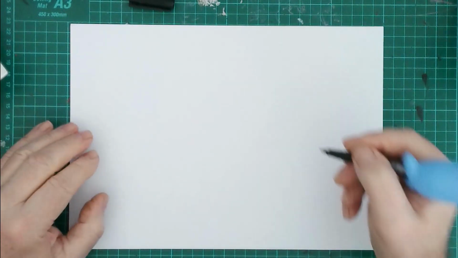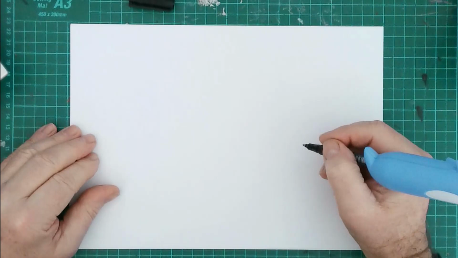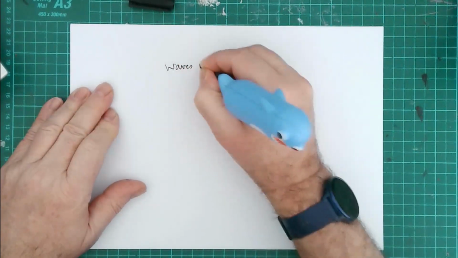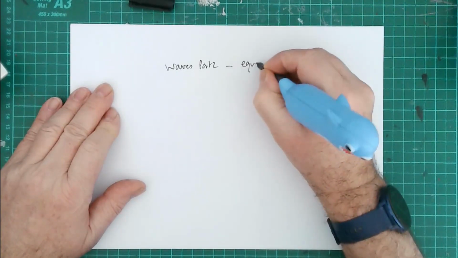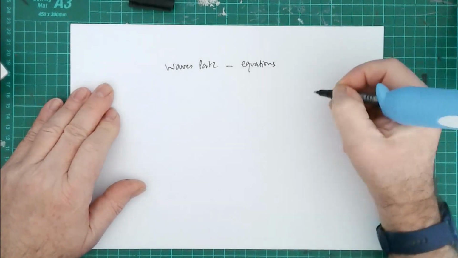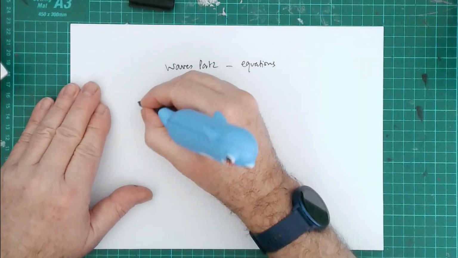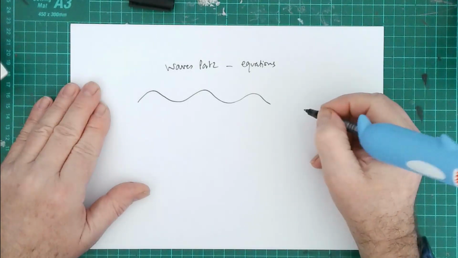Okay, let's see how we can use some of these things that we got from waves part 1. So this is waves part 2. We're talking about the equations that you need to be familiar with. We're going to be thinking about waves as a series of oscillations.